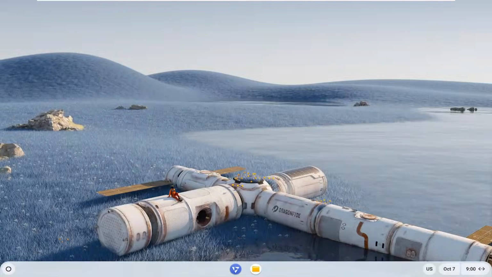In today's tutorial, I'm going to show you how to enable or turn on ChromeOS AI on your Chromebook. So this should hopefully be a pretty straightforward process, guys. And without further ado, let's go ahead and jump straight into it.